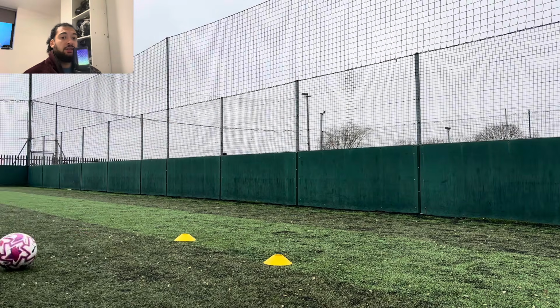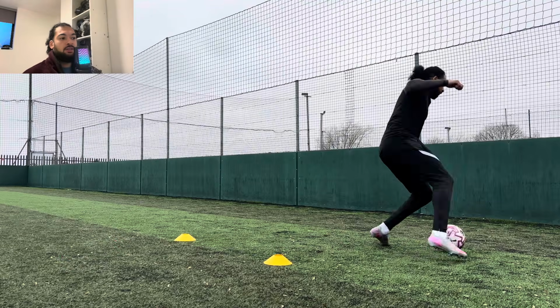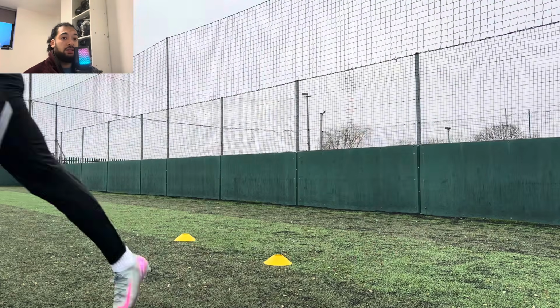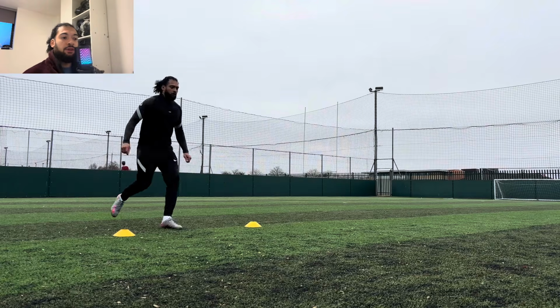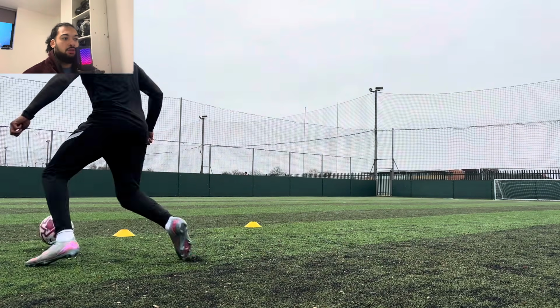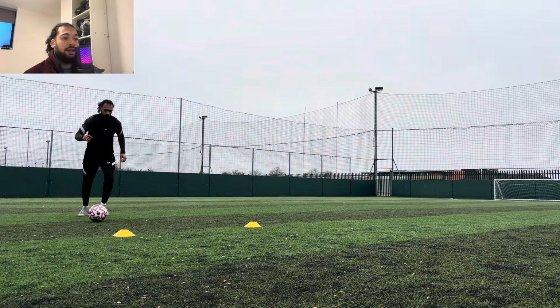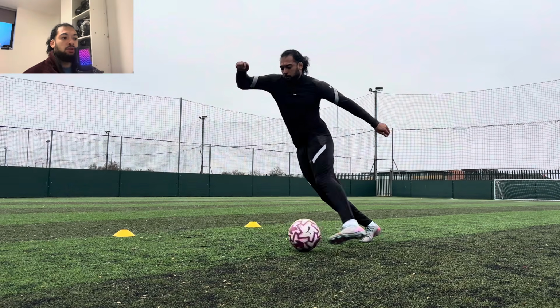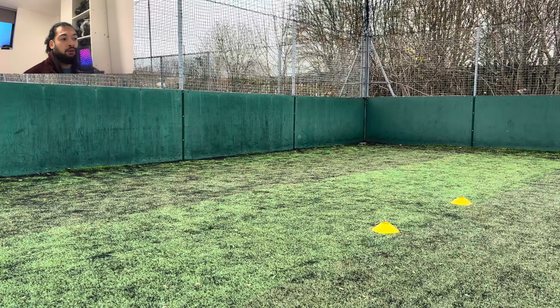Now, before I explain these key principles, it's important to understand why players lose the ball in the first place. The biggest reason is panic. When a defender presses you aggressively, a lot of players tend to rush their touches, their decisions are getting rushed, and they end up giving the ball away without actually being tackled. So you want to make sure that you're not panicking and you're staying calm on the football.